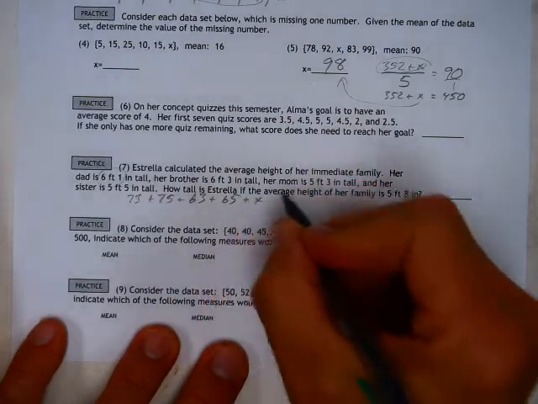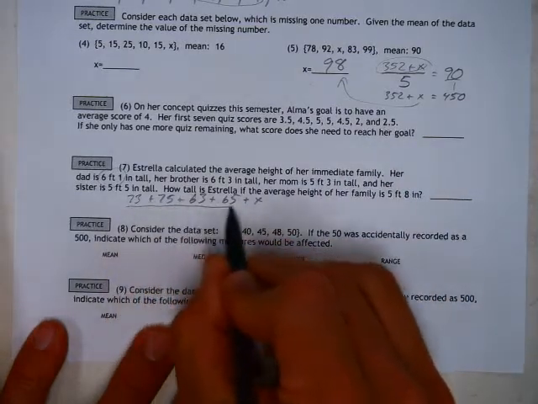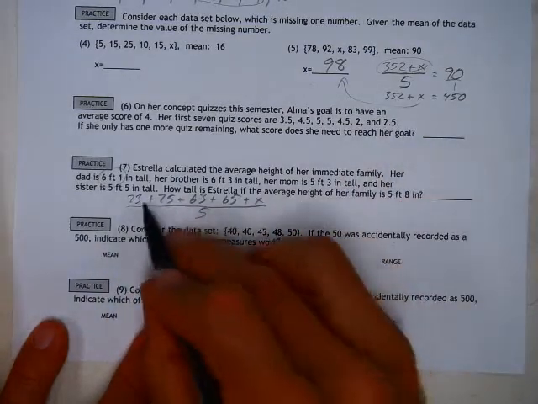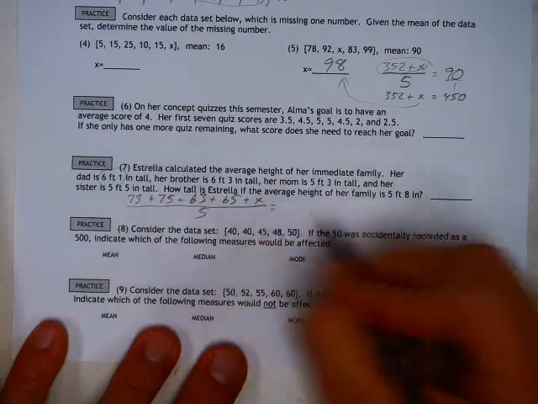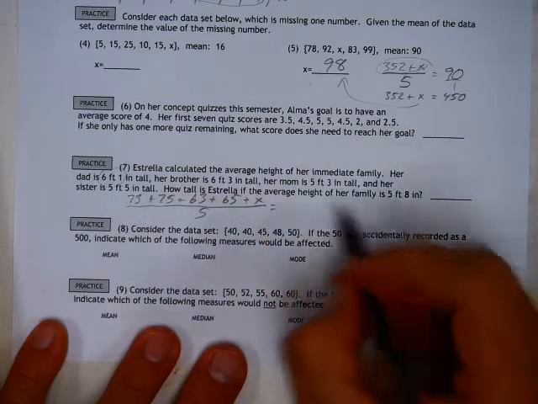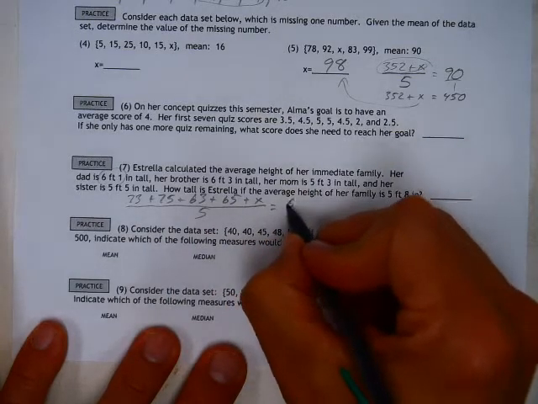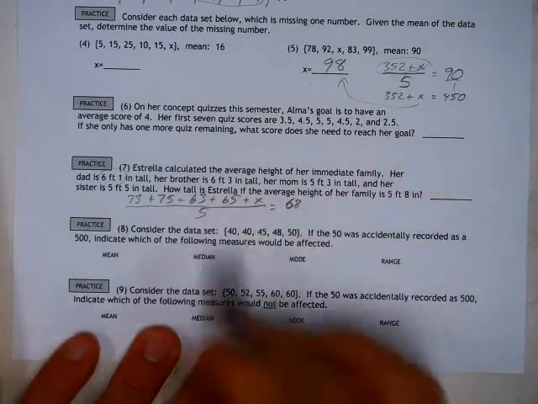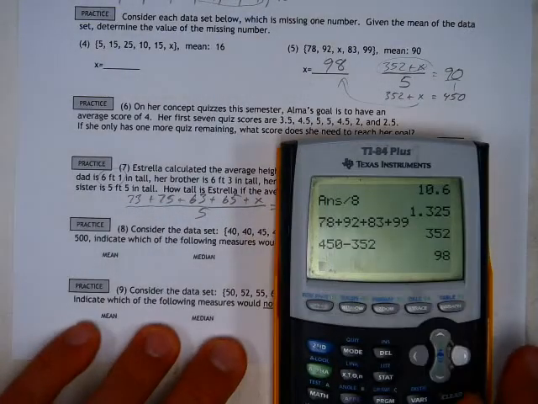So plus what unknown number? If we divide that all by 5, it's kind of like the last one, there's 5 people in the family, equals 5'8". That's 68 inches. So we add all those together. Again, the calculator comes in handy.